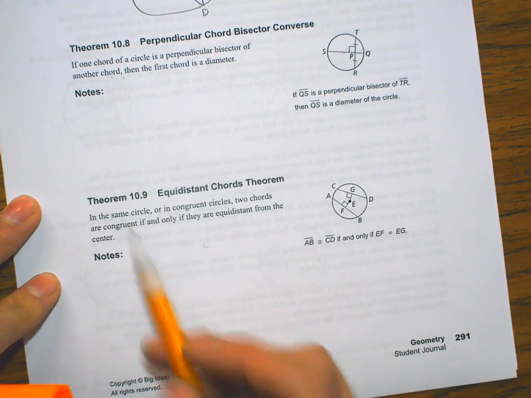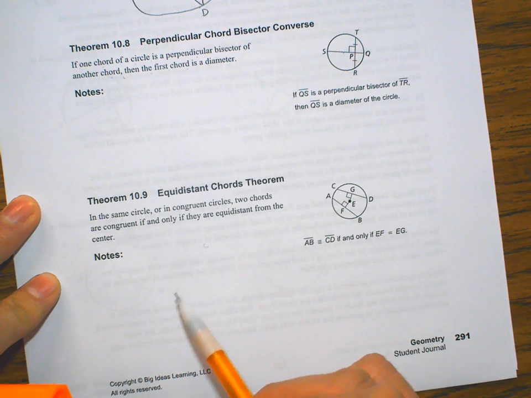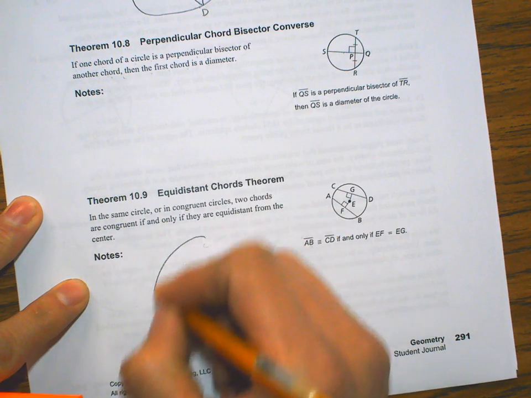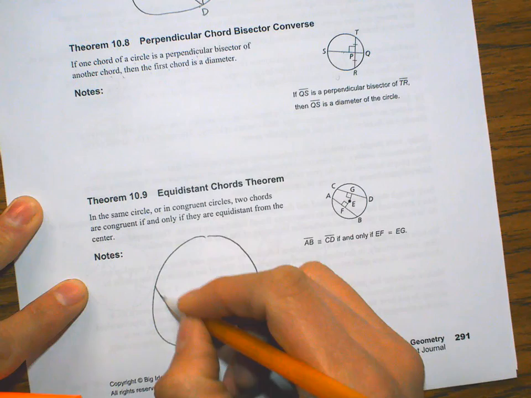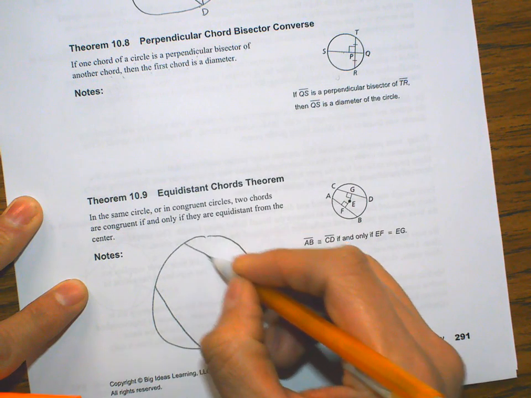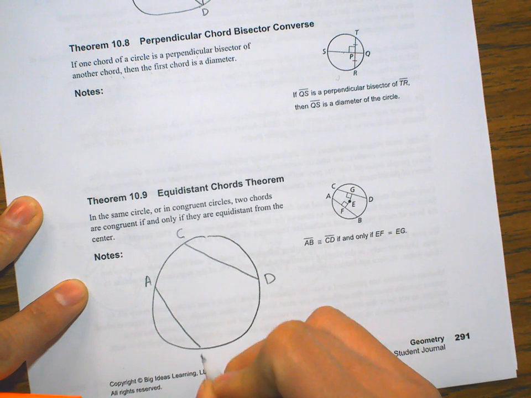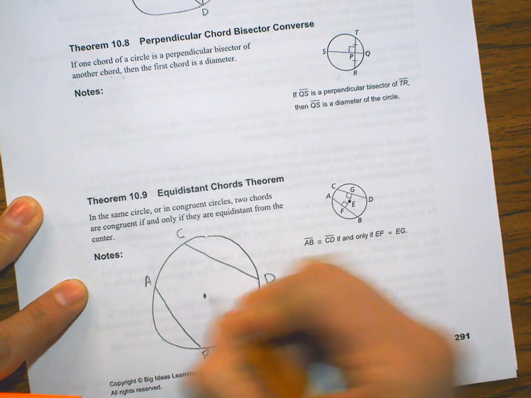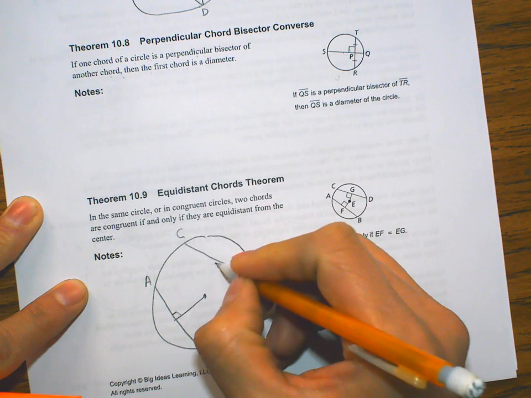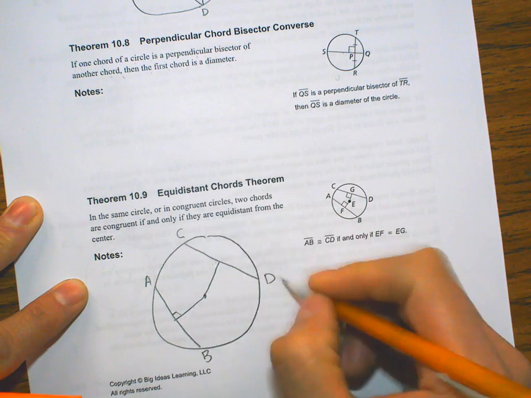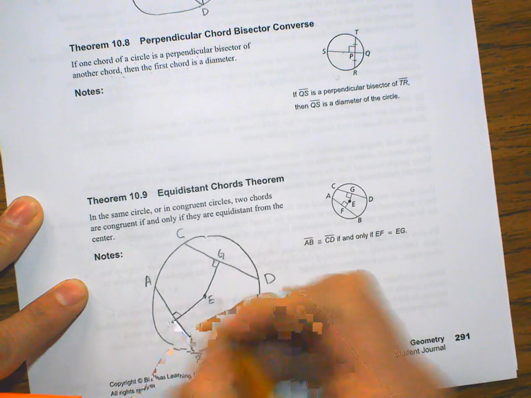Okay, so for this one, in the same circle or in congruent circles, two chords are congruent if and only if they are equidistant from the center. So let's trace back and see what exactly this theorem is telling me. If I have two chords, like the ones you see right there, CD and AB, and you have the center of the circle, and you have what we call the shortest distance between the center of the circle and the chord, we call that G, E, and F.